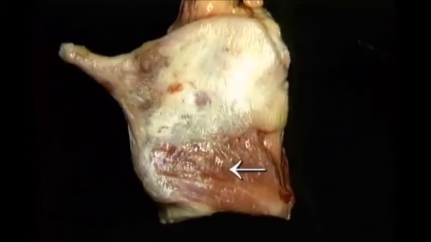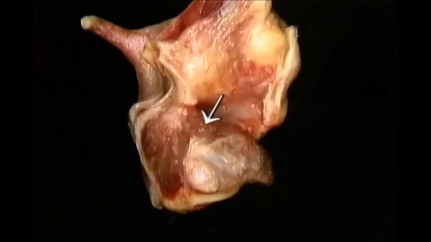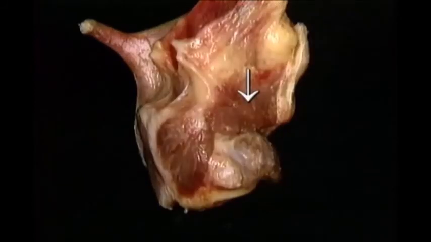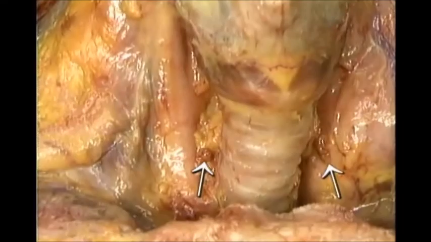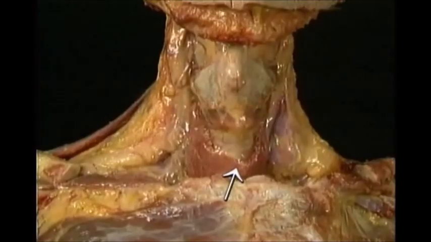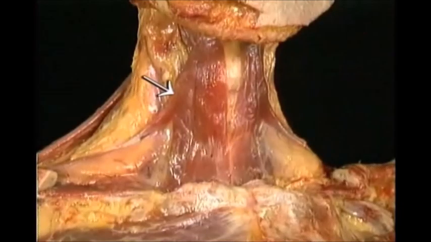Here's the cricothyroid muscle, the cricoarytenoids, posterior and lateral, the thyroarytenoid muscle, and the transverse arytenoid muscle. Here are the parathyroid glands and the thyroid gland. Here are the thyrohyoid, sternothyroid, omohyoid, and sternohyoid muscles.